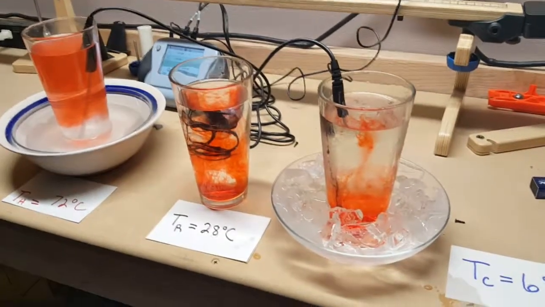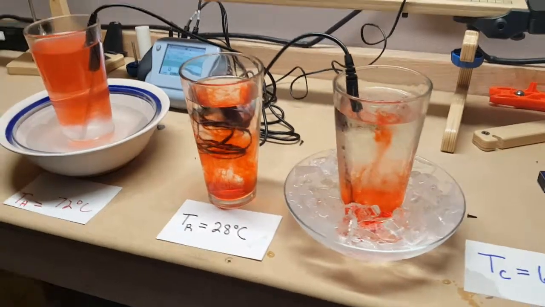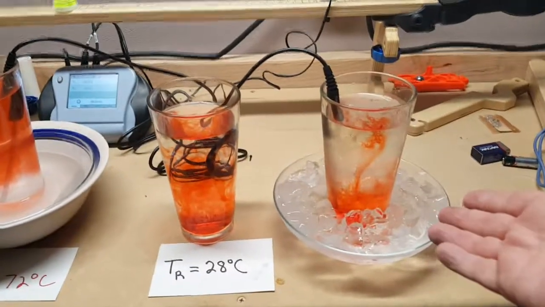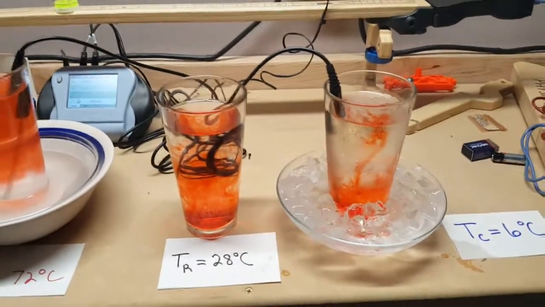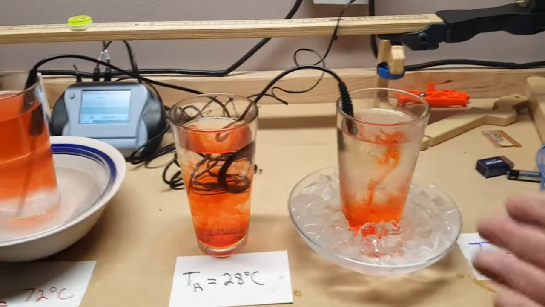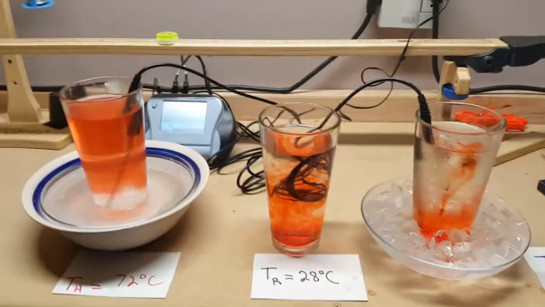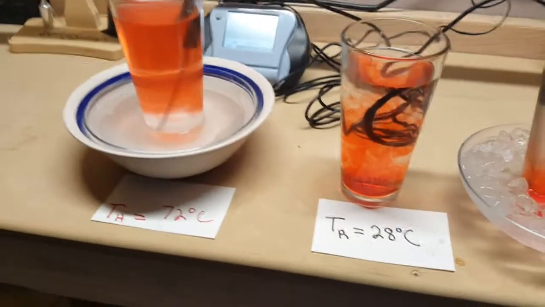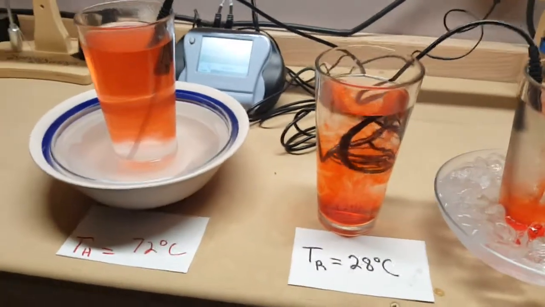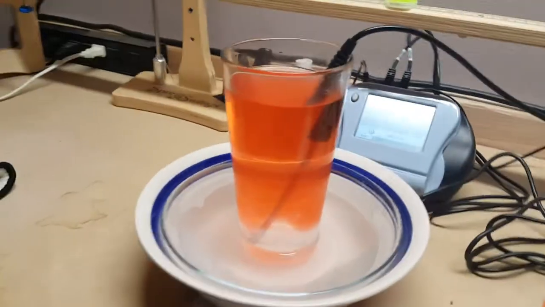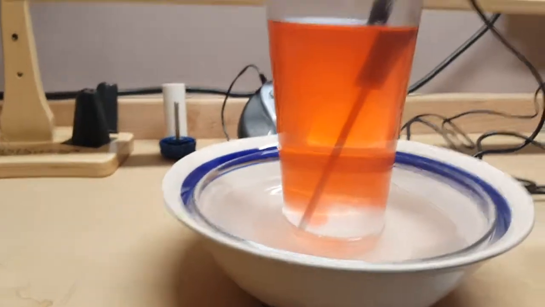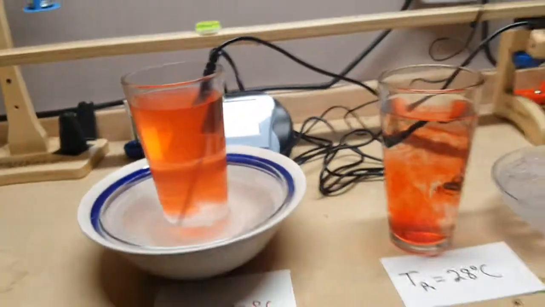And students will immediately start noticing some things. Like, for example, they'll start noticing that the red dye, food coloring in the cold bath doesn't seem to be mixing in or moving around much. And the red dye that's in the room temperature bath is moving around. And notice that the red dye that's in the hot bath has almost completely diffused, even in this short of a time.